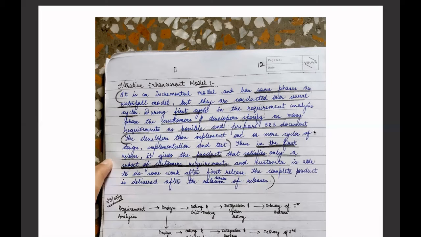The product is decomposed into a number of components, each of which is designed and built separately. Each component is delivered to the client when it is complete. This allows partial utilization of the product and avoids a long development time.